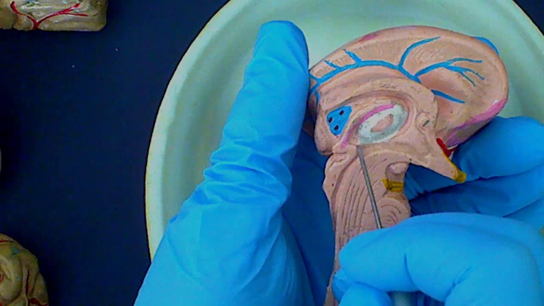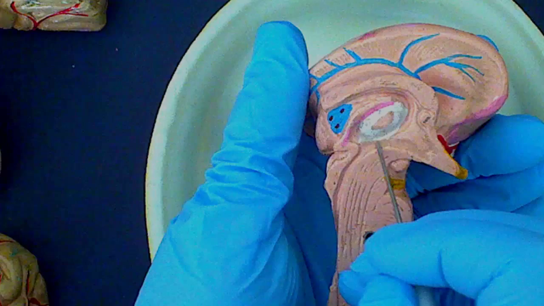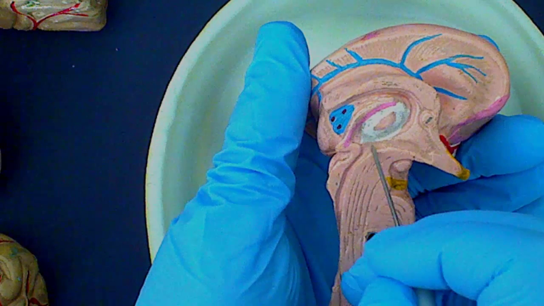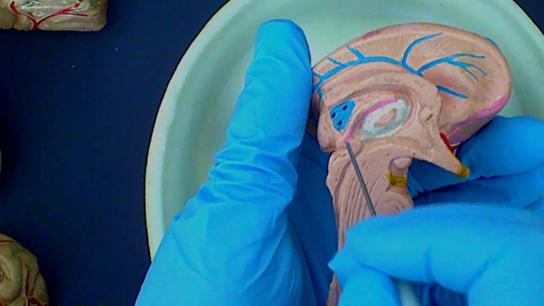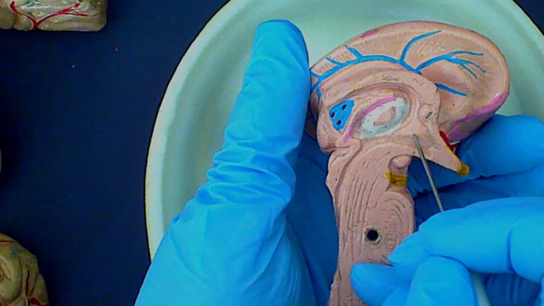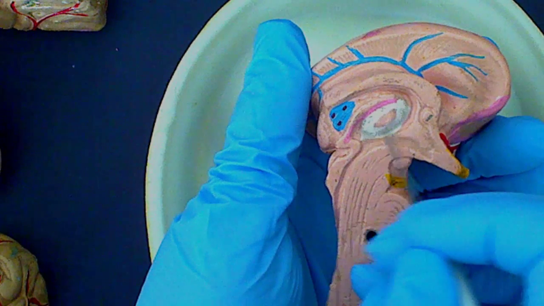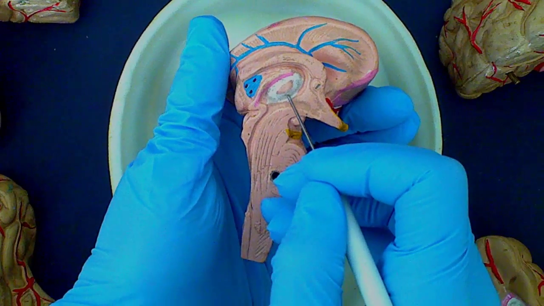There is technically this little portion down here, the subthalamus. I will not hold you responsible for identifying this portion. I am mostly interested in the epithalamus, with the pineal body in particular, and then the hypothalamus anteriorly, with the thalamus being the main portion in the core of the diencephalon.